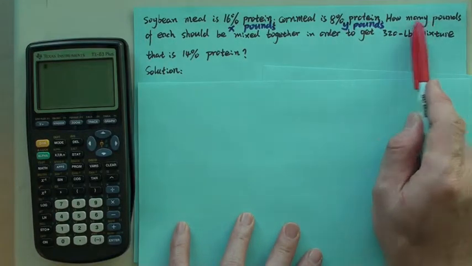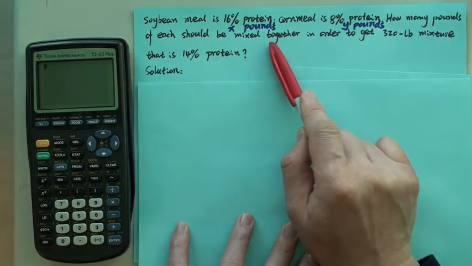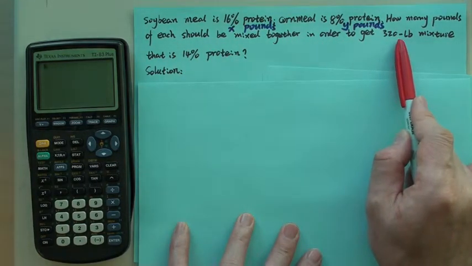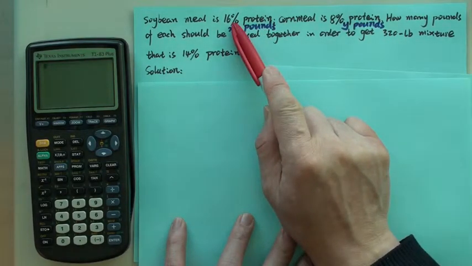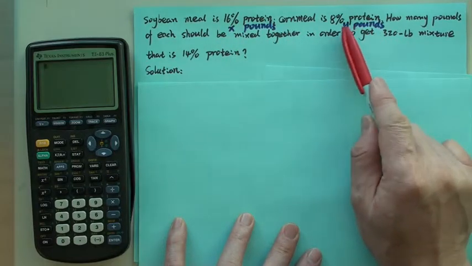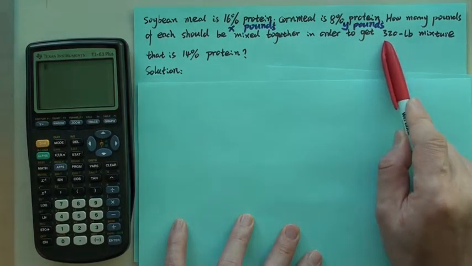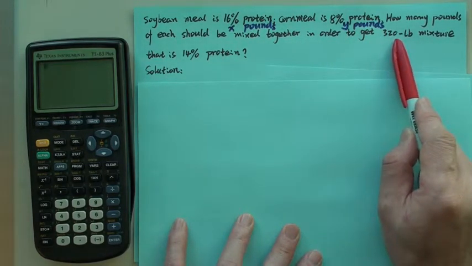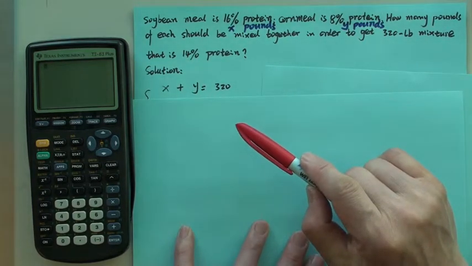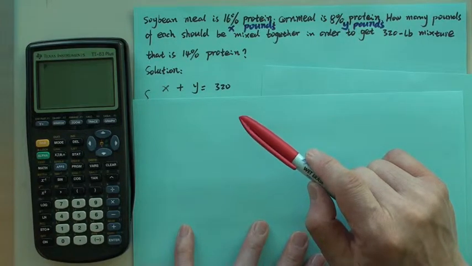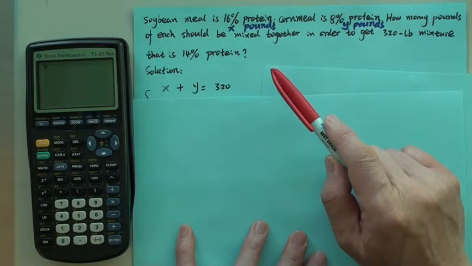Based on the example, how many pounds of each should be mixed together in order to get 320 pounds? If X pounds comes from 16% and Y pounds comes from 18%, then X plus Y for sure should be the total value, 320 pounds. So here is the first equation. It's just based on their net weight. And then the second equation is based on the protein.